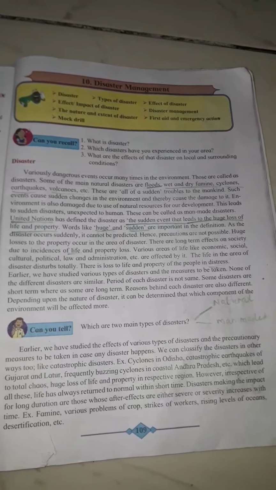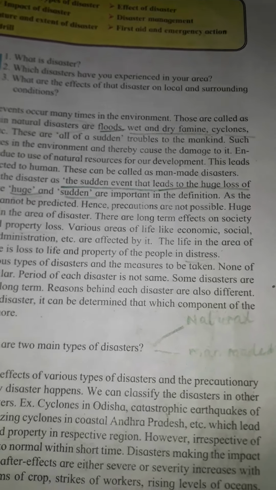If you remember, under natural disaster we have studied disasters like famine, cyclones, earthquakes, and volcanoes. And under man-made disaster, we have studied disasters like accidents, riots, and various other disasters. So let us see a few more ways of classifying disaster in this topic.